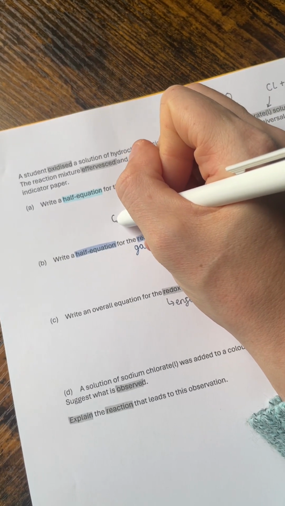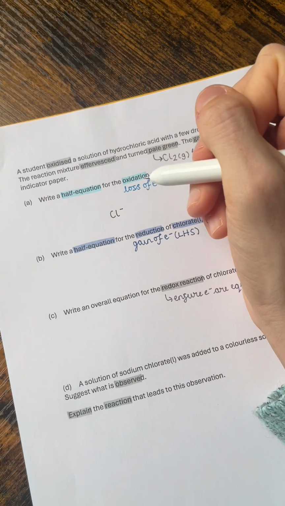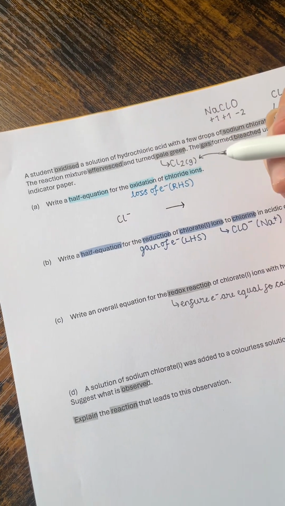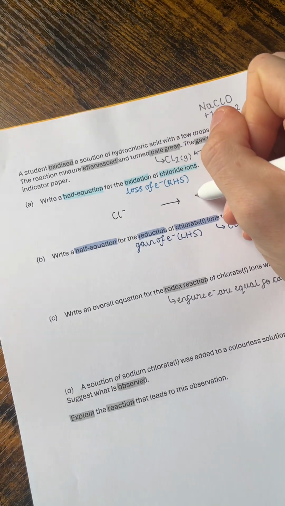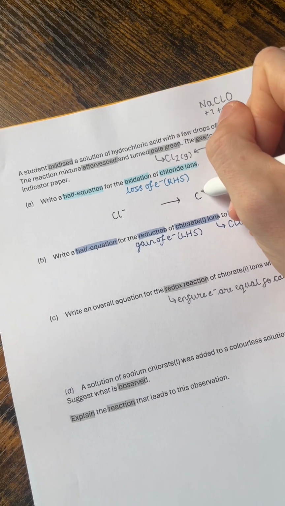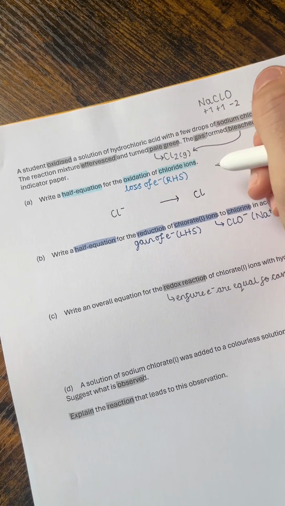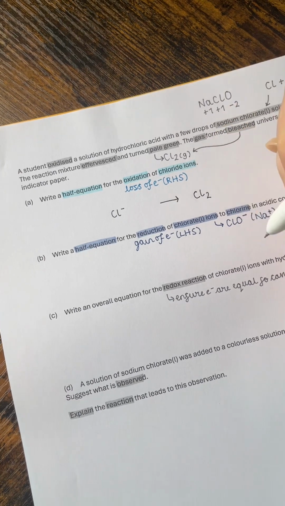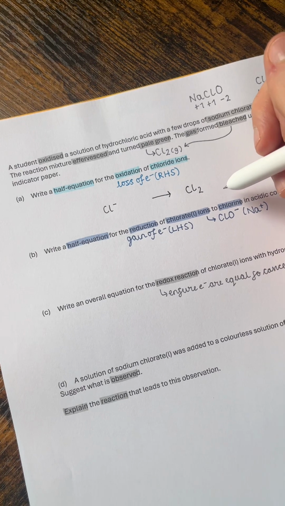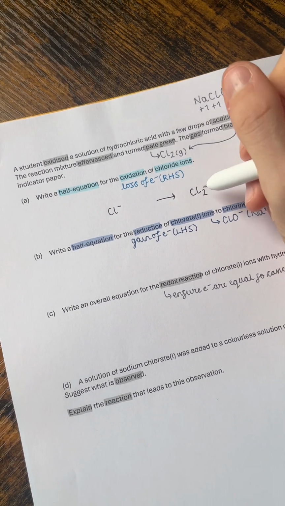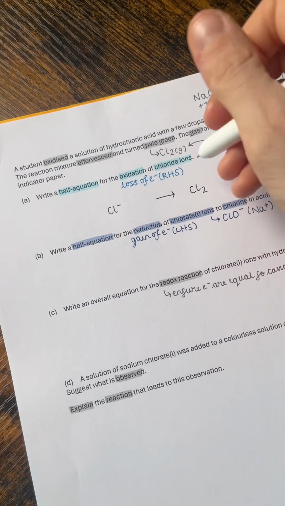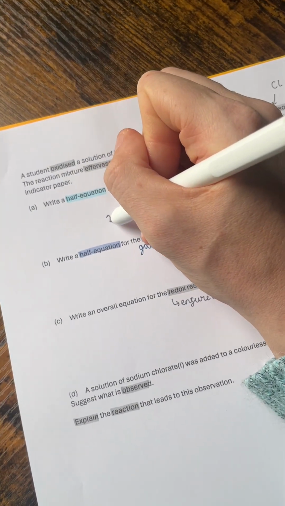I would start with my chloride ion, and then I'm going to give myself some room in case I need to add anything extra onto the left hand side of this equation. And then on the right hand side, I'm going to put what we're trying to turn those chloride ions into, which is our chlorine atoms, which, because chlorine is diatomic, would need to be Cl2. First step, whenever you're writing a half equation, is to balance the atoms that are not oxygen or hydrogen. So because we've got two chlorine atoms that come together to make our molecules, we're going to need to start with 2 Cl- ions.